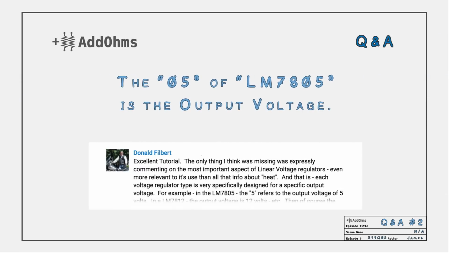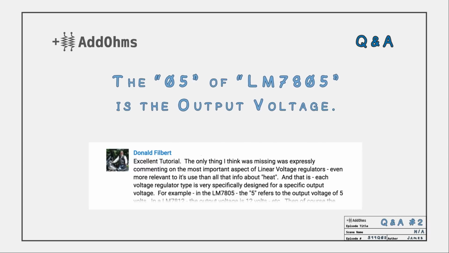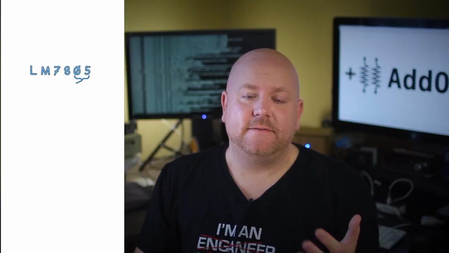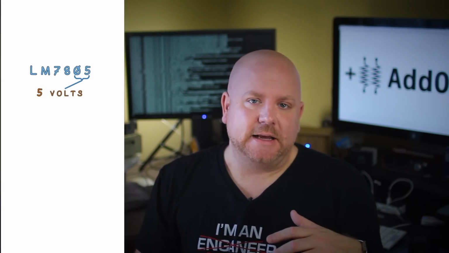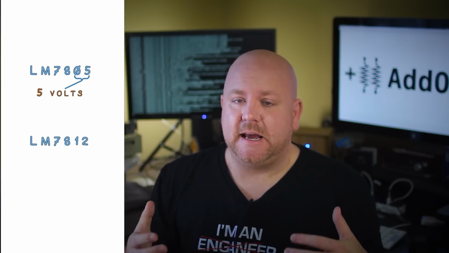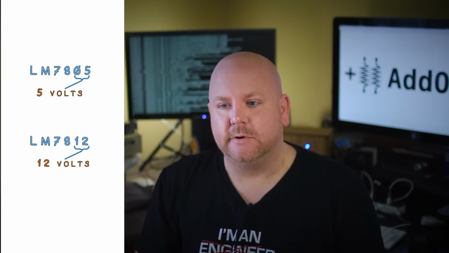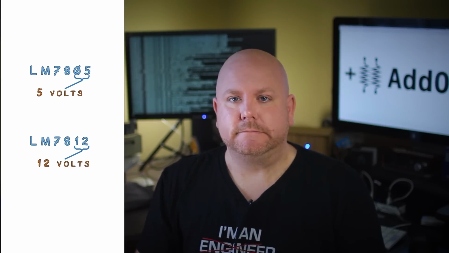Another long question, so here's my summary. On the linear regulator video, Donald points out that the part number indicated the output voltage. In the case of the linear regulator video example, I use the LM7805, where the 05 means 5 volts. And so if you had an LM7812, then guess what? The 12 means, well, 12 volts. So I forgot to point that out.